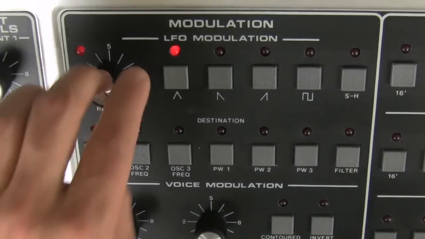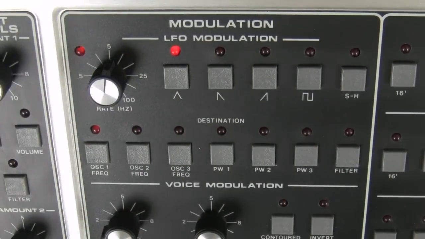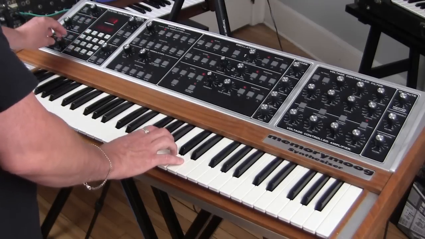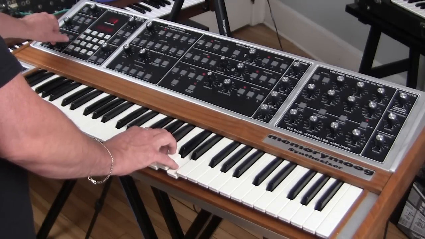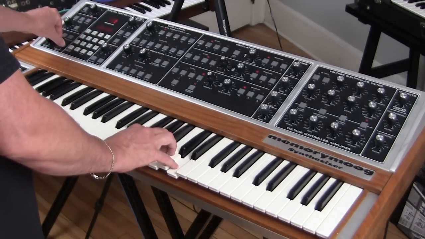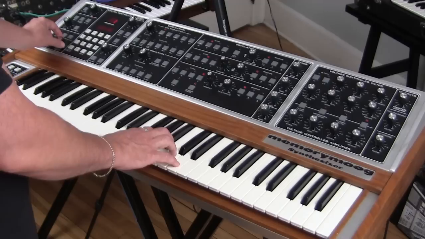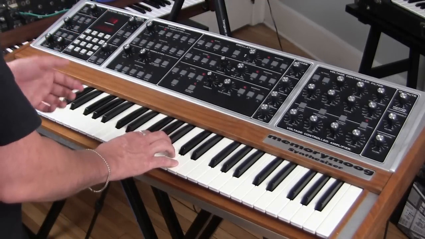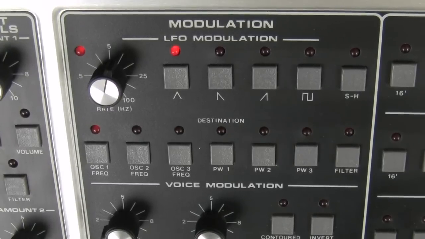Let's go through the wave shapes. Okay, we can, wait, I do want to hear that audio range. Oh, that's a really cool effect. Okay, so we have the triangle wave, which is basically a sine wave for our purposes.